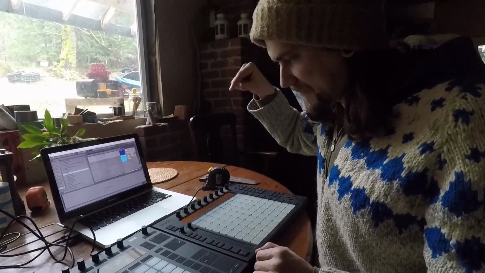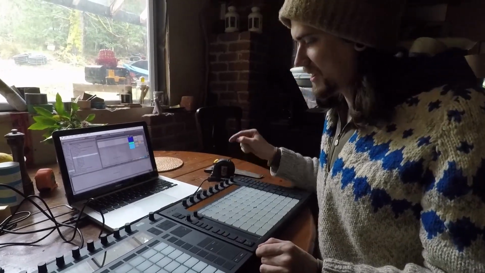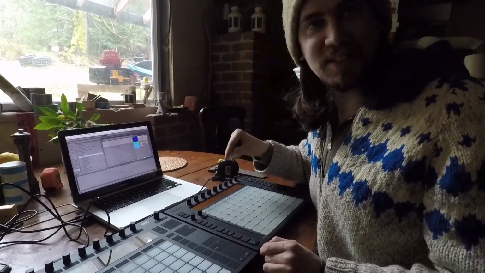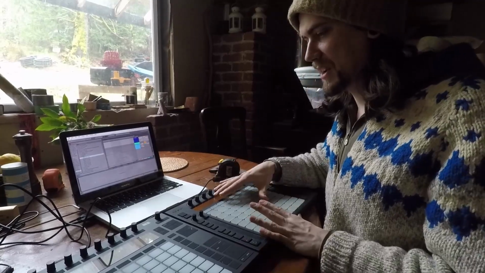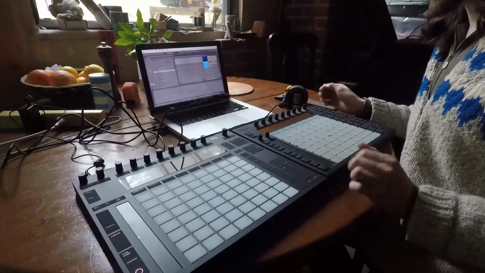Take 45, action. Hey, what's up, guys? That's how you start. And we're going to be looking at the differences between Push 1 and Push 2. Push 2 is the one that's closest to you. Push 1 is right here.